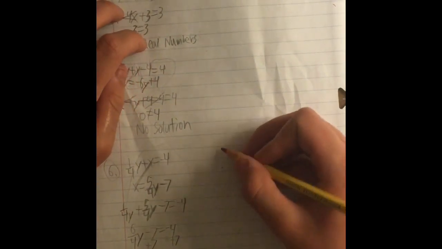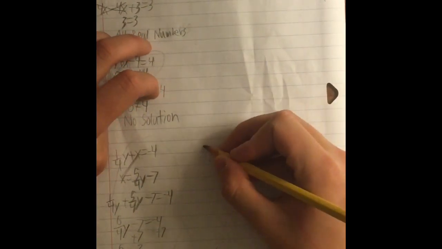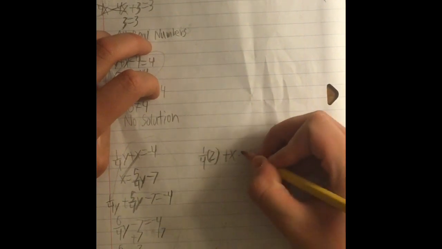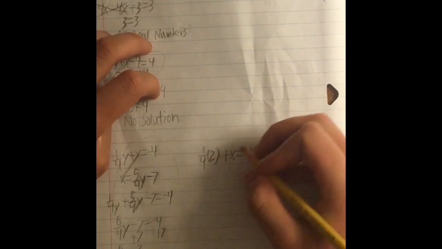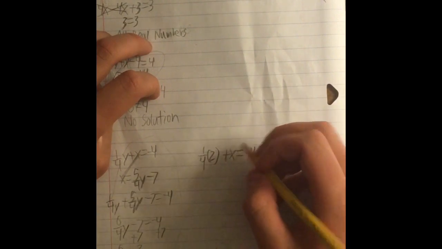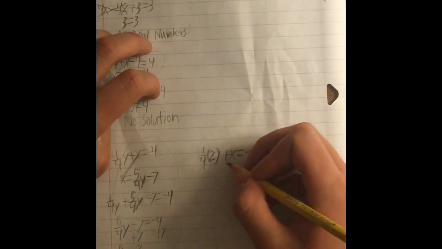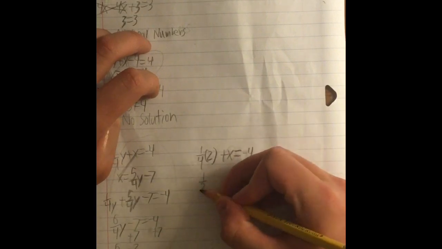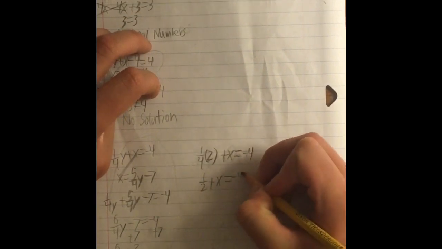So now what we're going to do is we're going to take the 2 and we're going to plug it back into the top of the equation. So y, we're going to get plus x equals negative 4. And we're going to do this so that we can get the actual x, get the number of x. So we get 1/2 plus x equals negative 4.